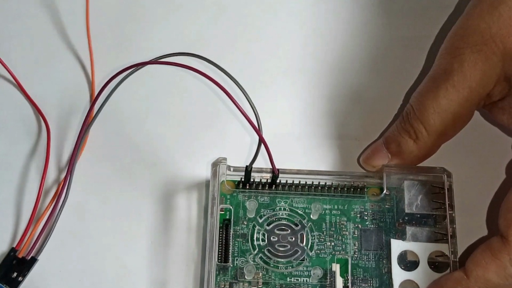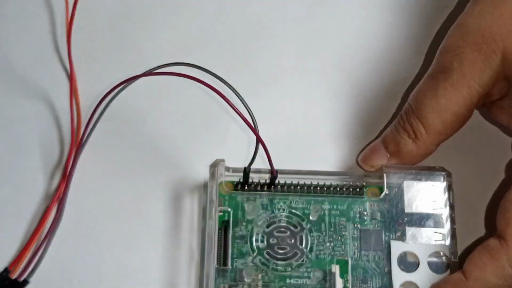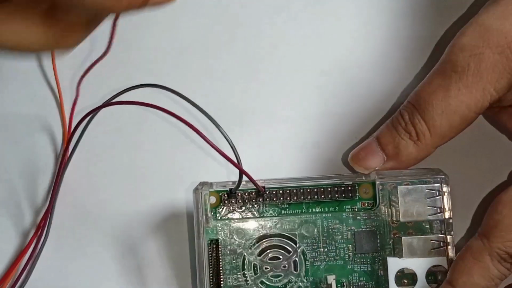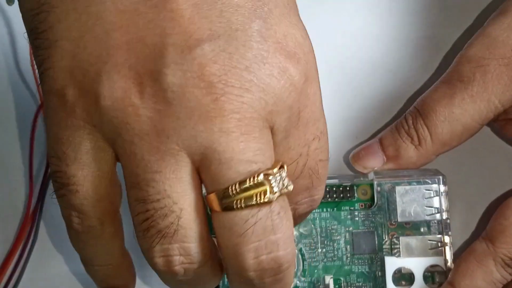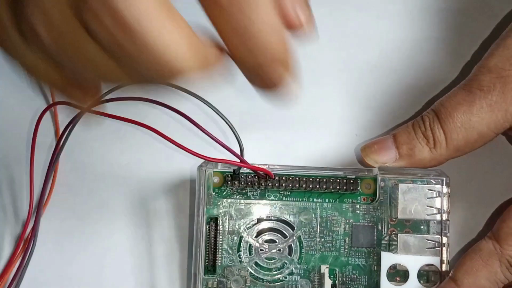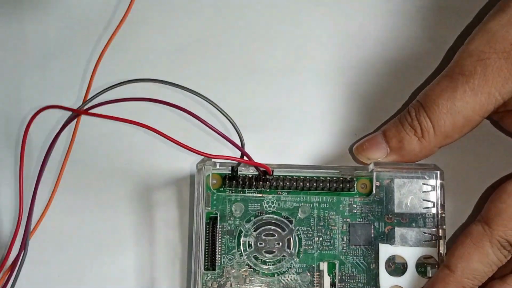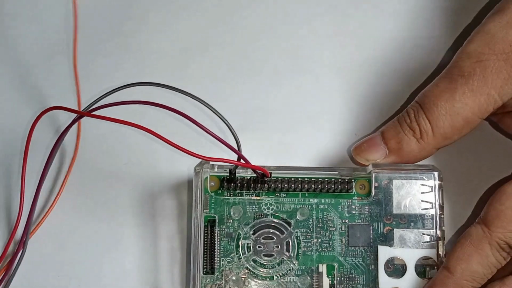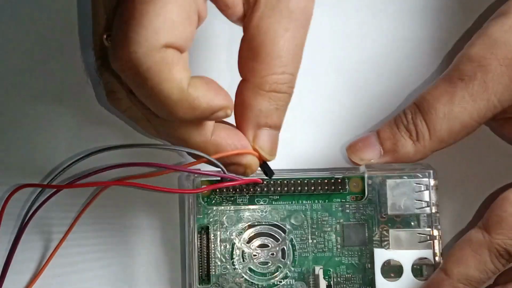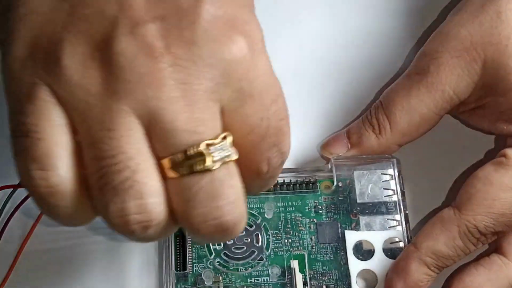Then I will connect ground pin to ground port. Then I will connect echo pin to pin number 24 for this project.